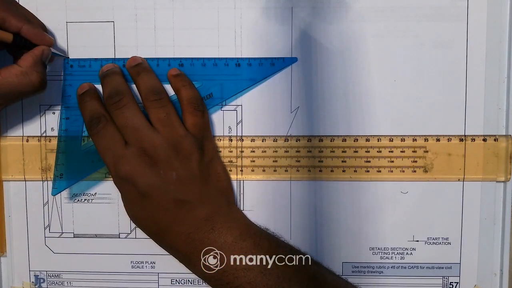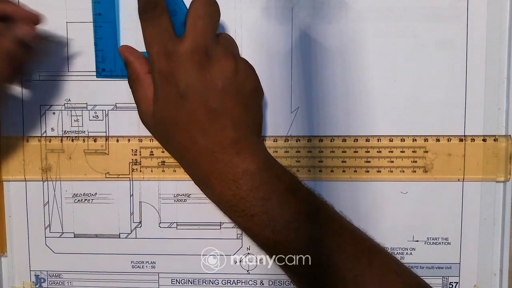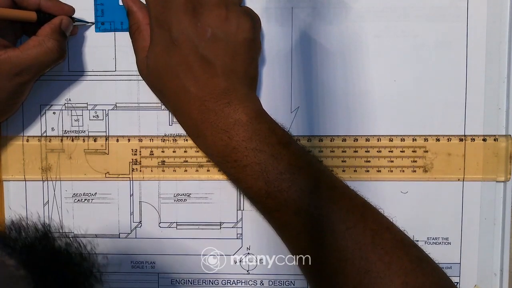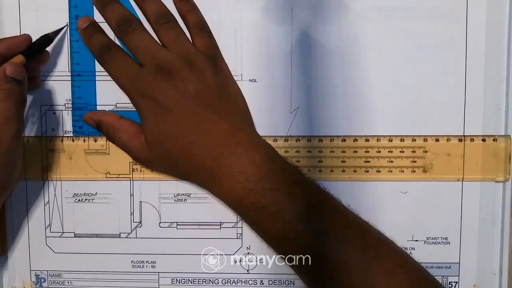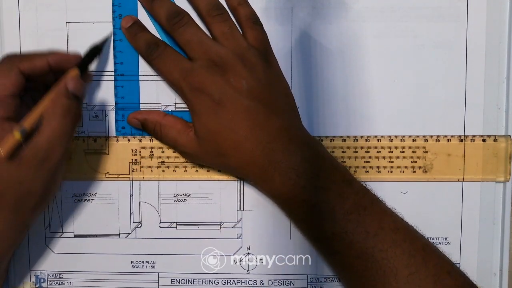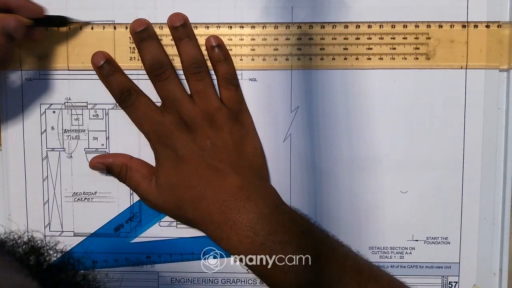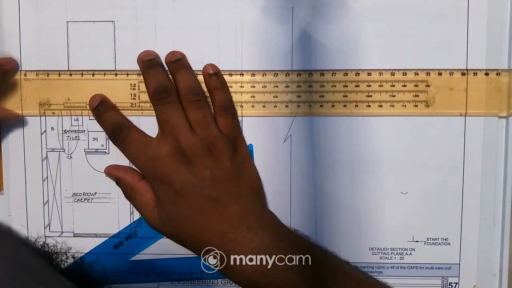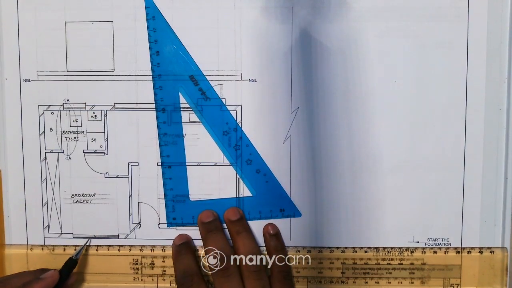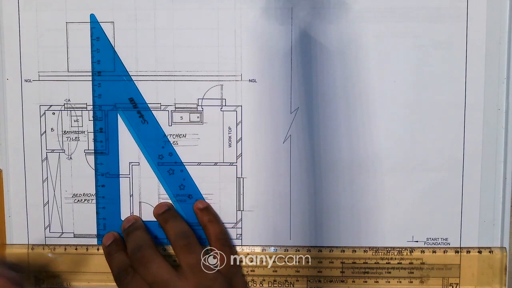It's 1 there, 1 this side, down there it's 1, up there it's 1. So just draw construction lines, just like that.